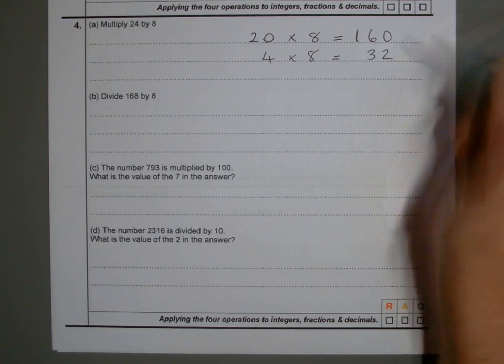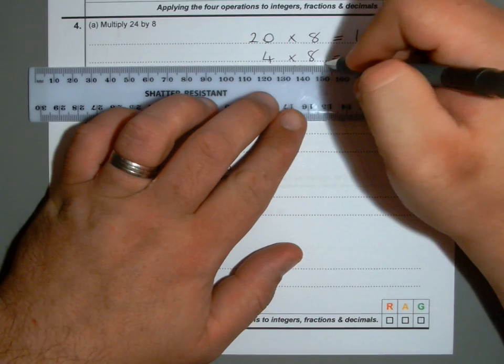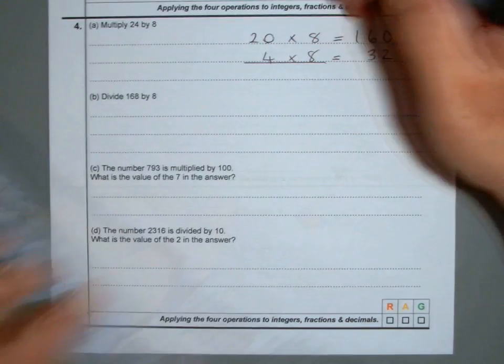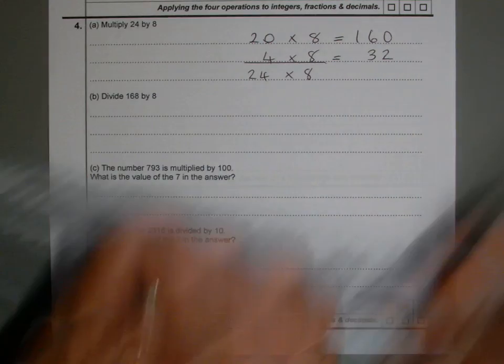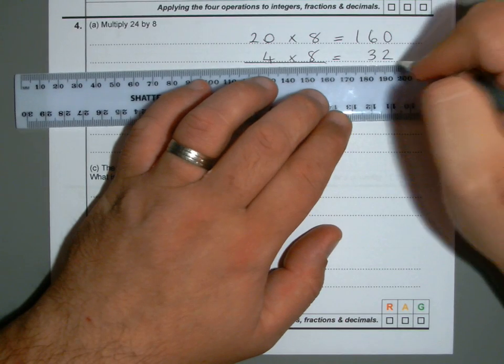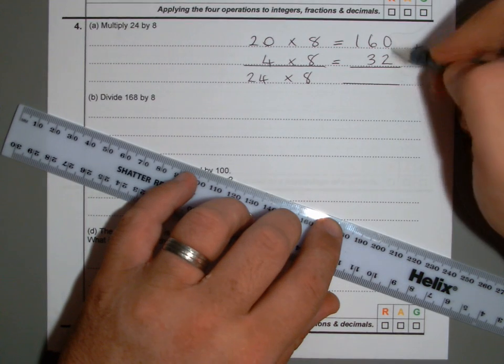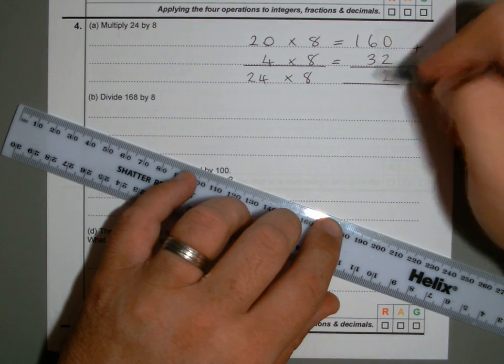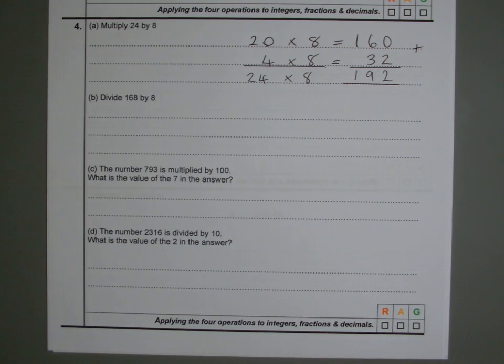So then think about it now. I've got 20 lots of 8, 4 lots of 8, put them together, that will give me 24 lots of 8. And it's a simple case then of adding these together, and I get my answer. Add them there, you get 2, add the 10s, you get 9, and then you've got 100 there, so 192.